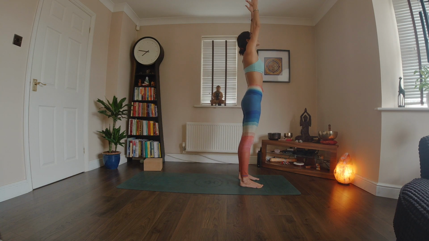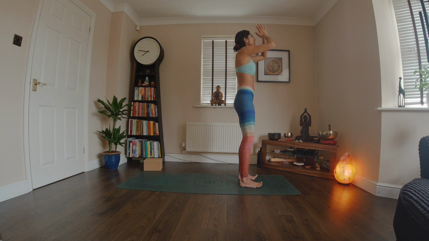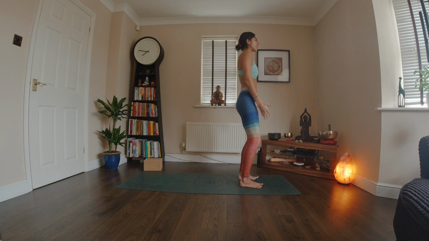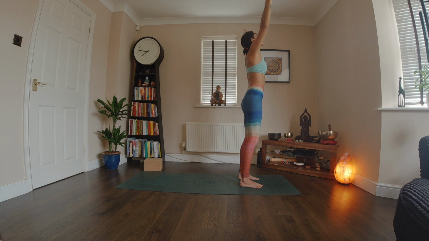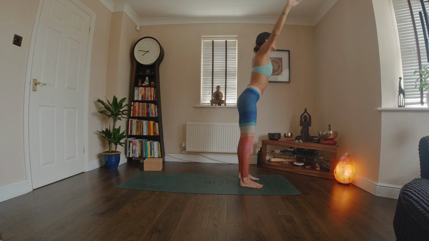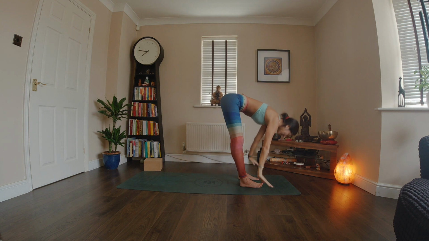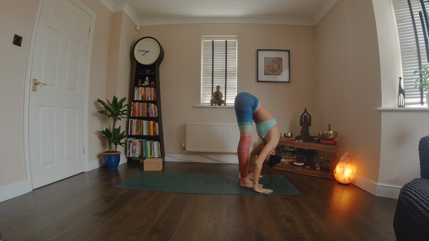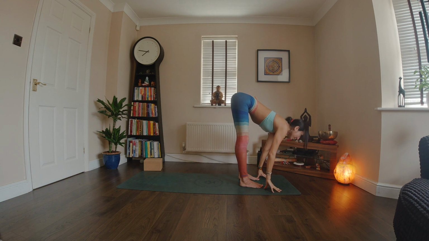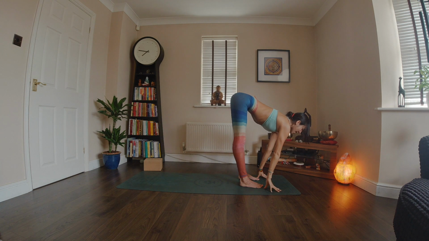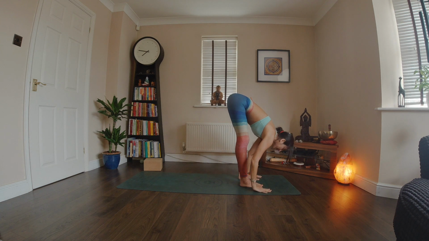Big, big inhale. Bring fingers high. Exhale, bring the palms towards the heart. Twice like that. You can even close your eyes to do this. Inhale, reaching up, Urdhva Hastasana, getting long. Exhale, folding, Uttanasana. Flat back, inhale to lengthen. And exhale to fold.